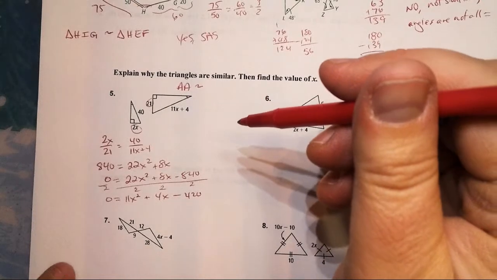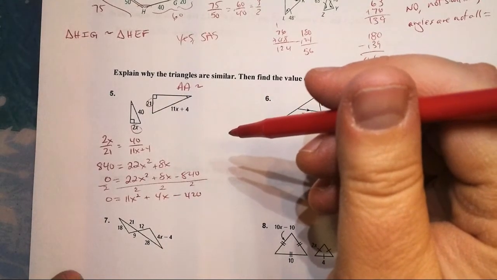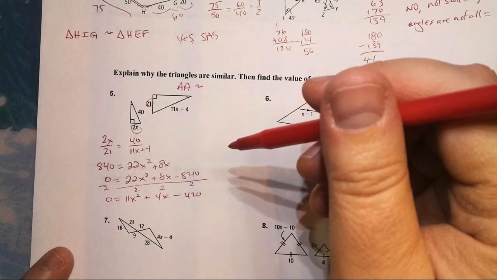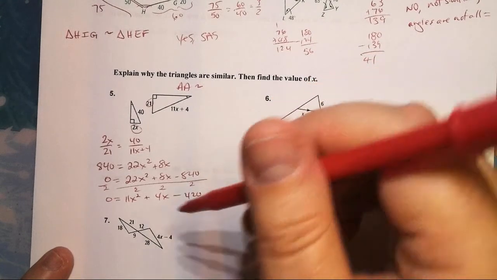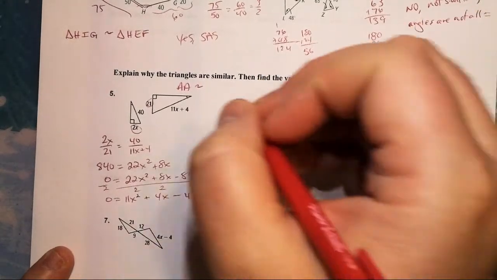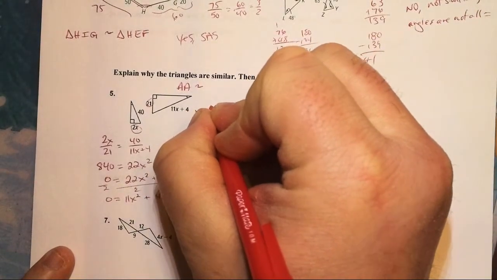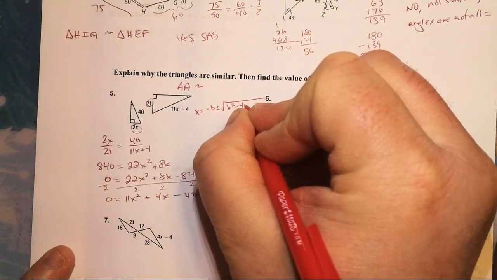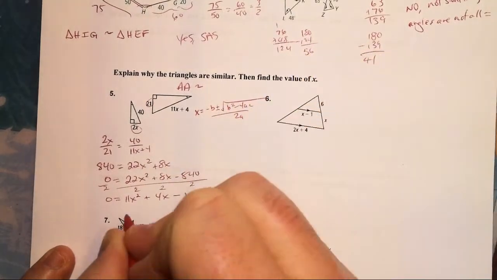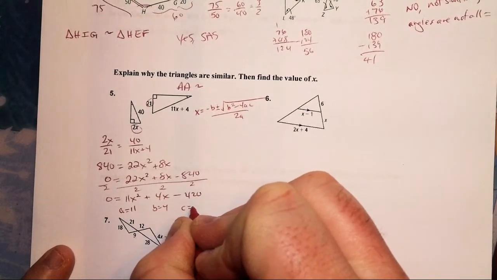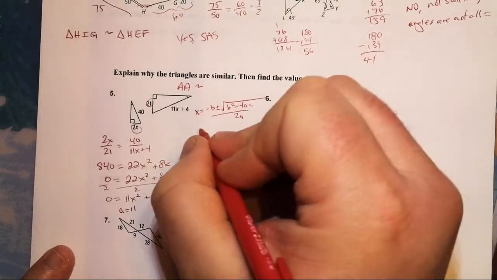So one of the numbers we're looking for is 6, and the other one is not so nice. So it gives us an idea here. If I were doing this, I would be using the quadratic formula. So let's go through that. x equals negative b plus or minus the square root of b squared minus 4ac all over 2a. We see a here is 11, b is 4, c is negative 420.